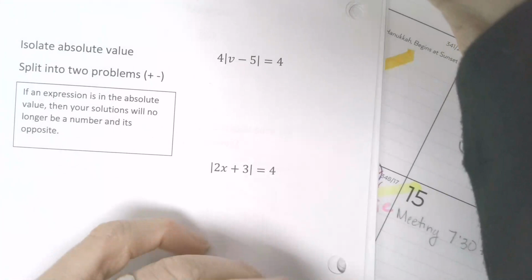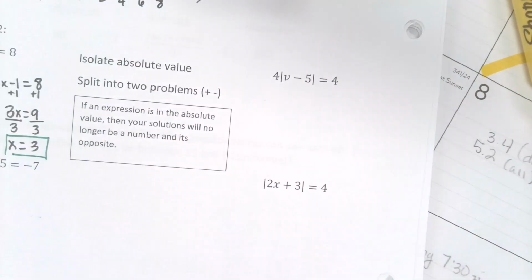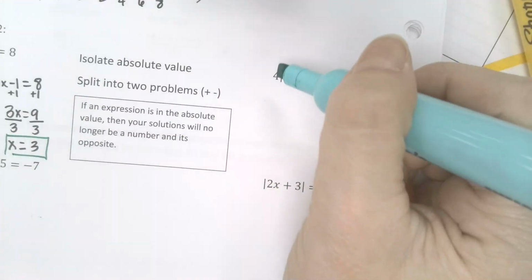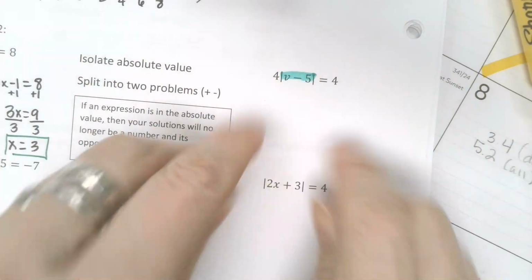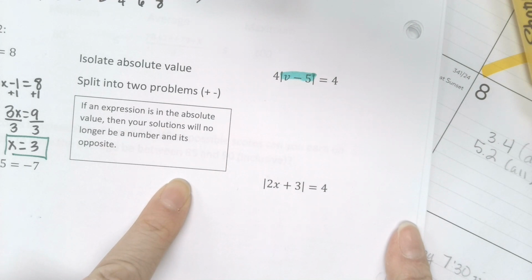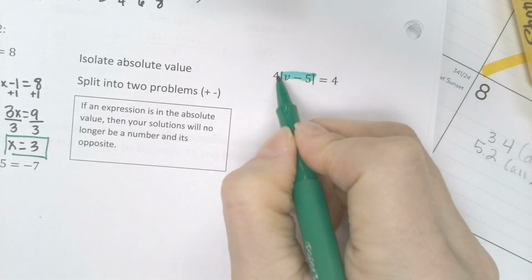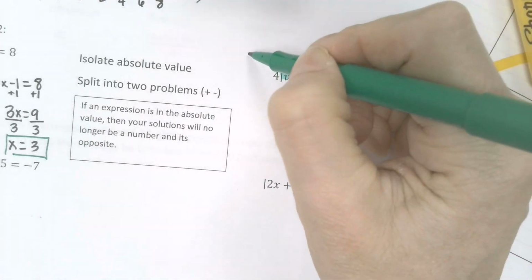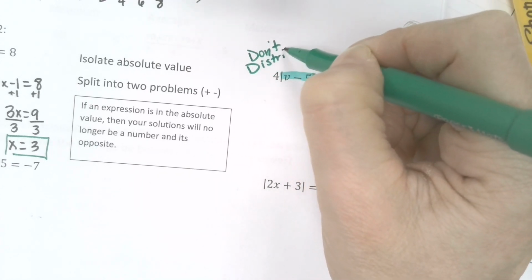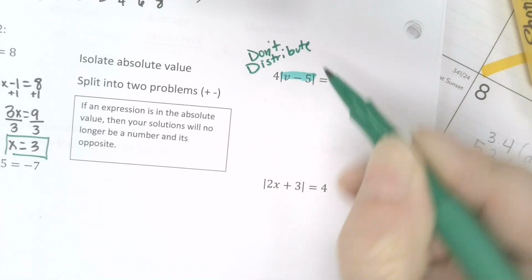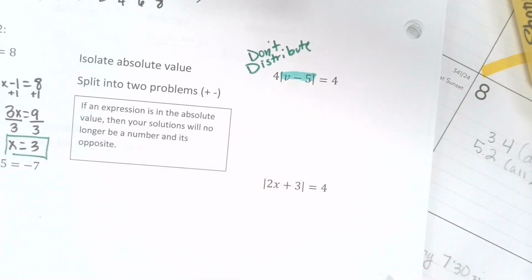Now here's a problem that you want to look at, where you do have to do some isolating first. When you look at this, you have your absolute value. That's the thing you want to isolate before the problem splits. I'm going to have to get rid of this 4 first though. Do not ever distribute. Don't look at that 4 and think it can distribute in, like these are parentheses. They act like parentheses sometimes, but not here.